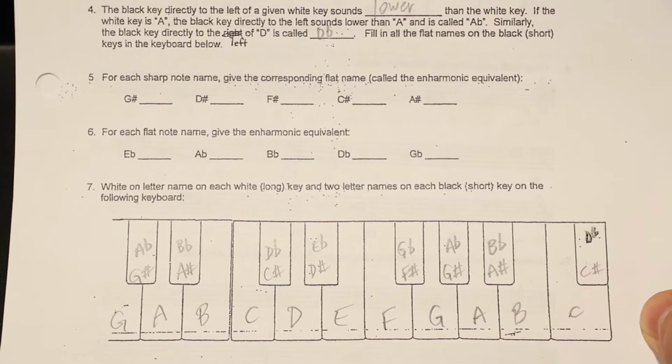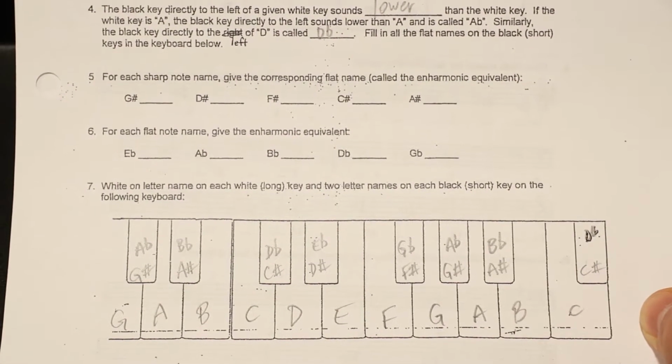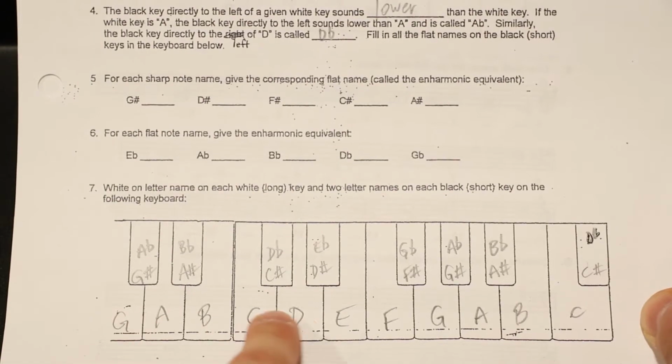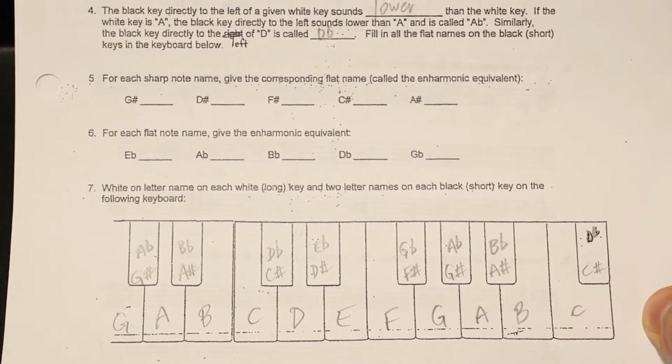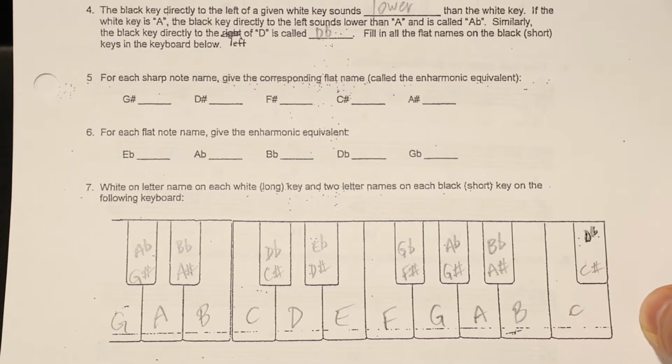Okay, so now you can see that I've completed the keyboard with all the white key names and all the black key names. The black keys each have two names, a sharp and a flat. So this is how we would have all of our pitches laid out on the keyboard.